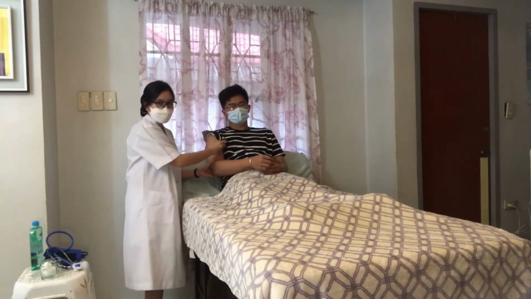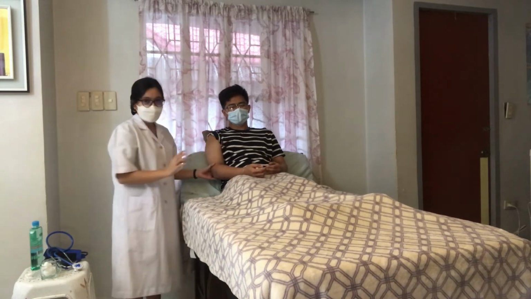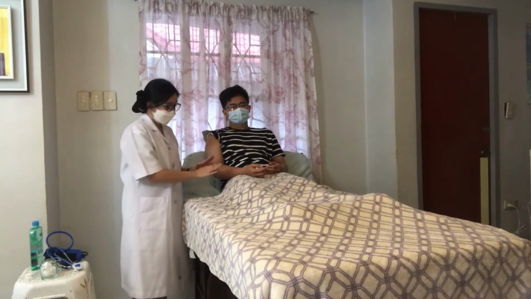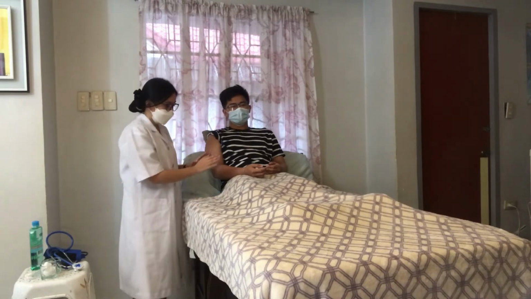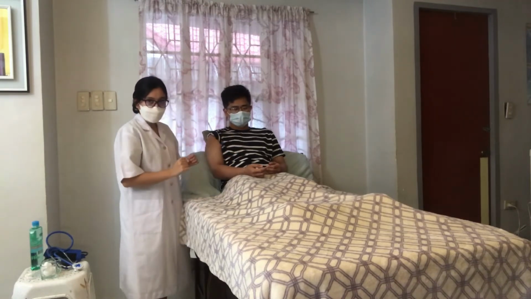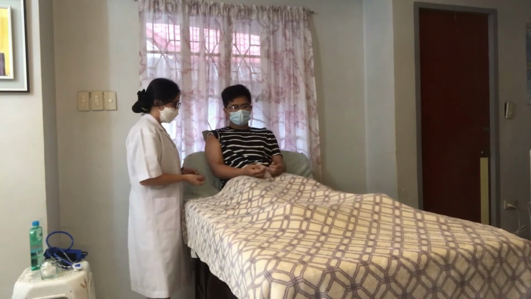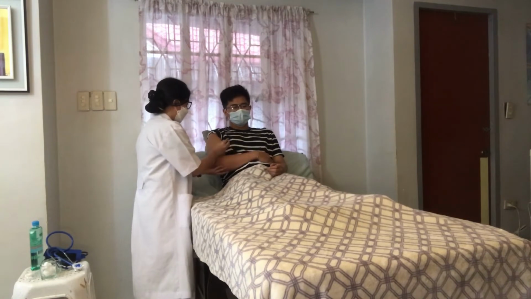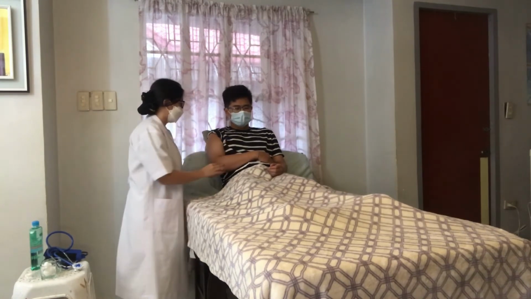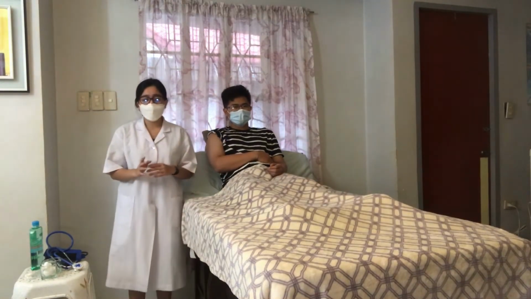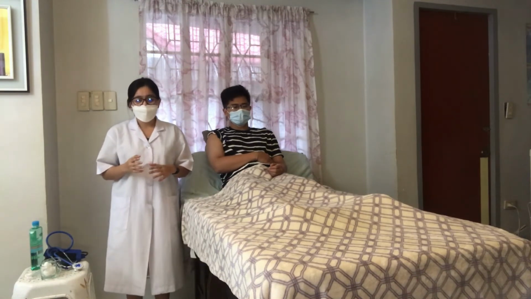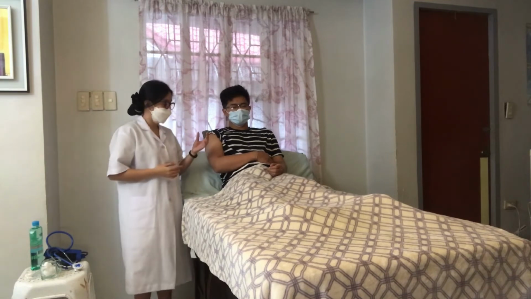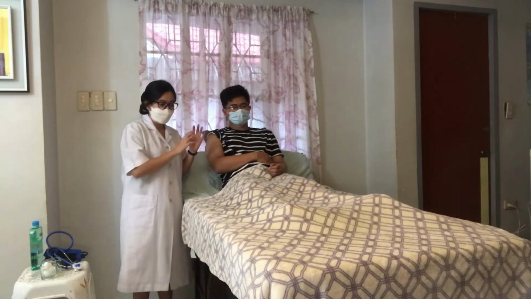Now after the thermometer is placed, we are going to assist the patient to place his arm across his abdomen so that it can hold the thermometer tightly. Sir, may you please hold your arm across your abdomen so that it will hold the thermometer. We must note that when a patient is irrational or is very young, we have to remain holding the thermometer to prevent it from falling.